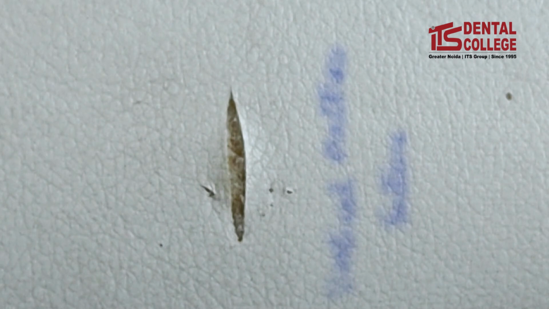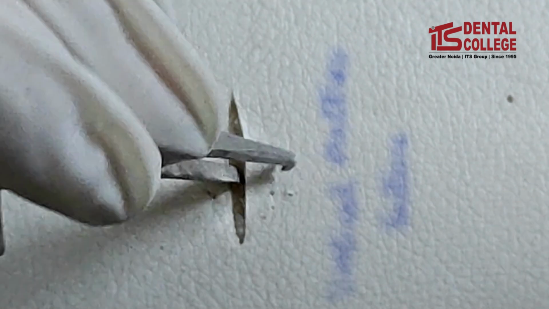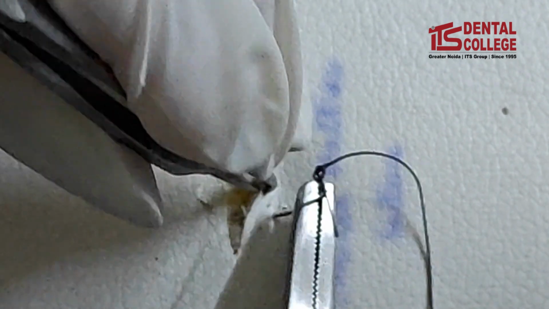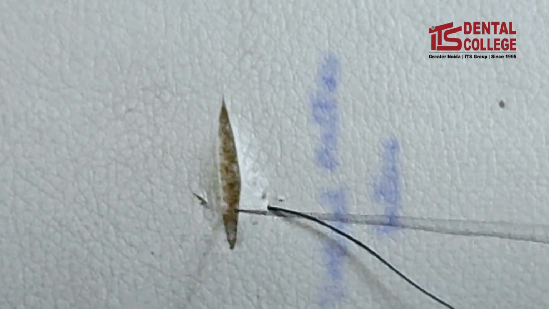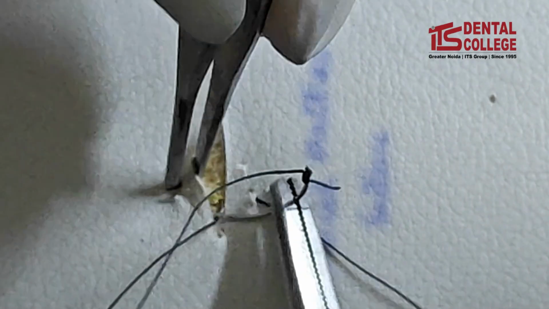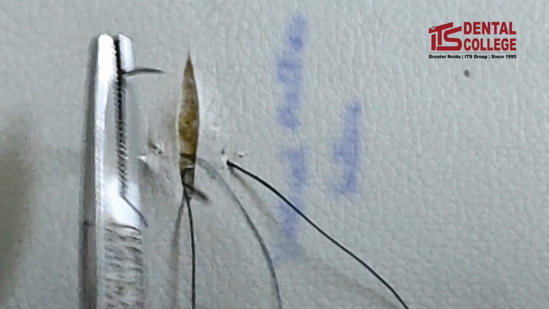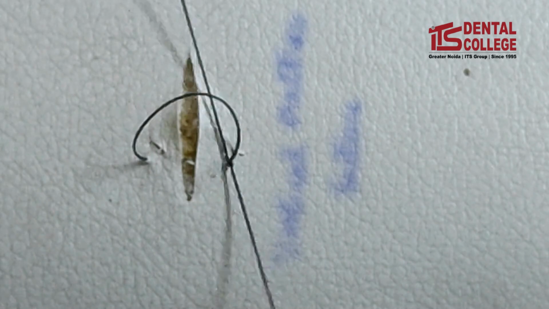The next suture will be simple continuous suture. So as we had seen in simple interrupted suture, we will again take the first bite from the buccal aspect. The next bite will be taken from the palatal aspect. And similar to simple interrupted suture, we will tie the knot.